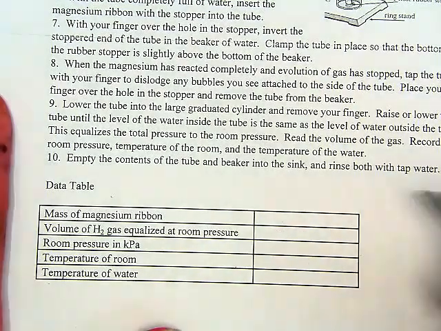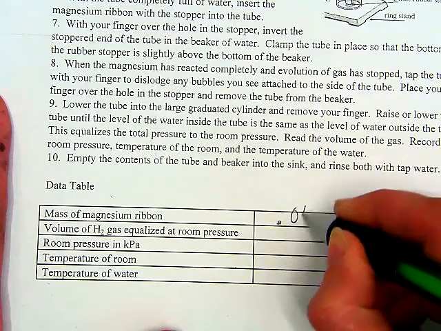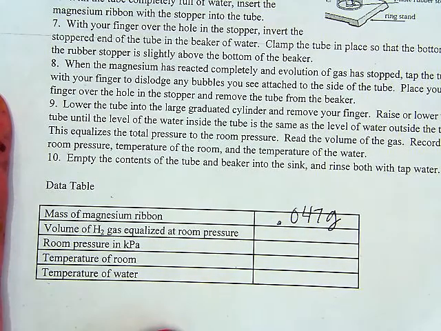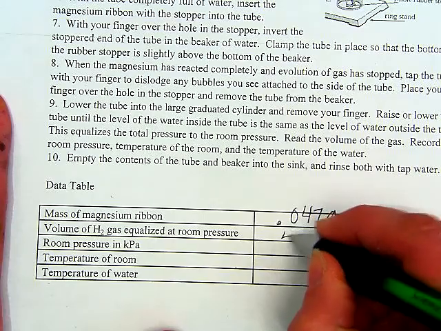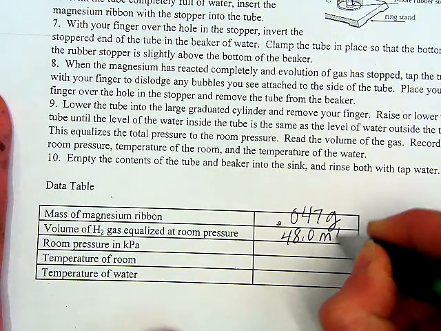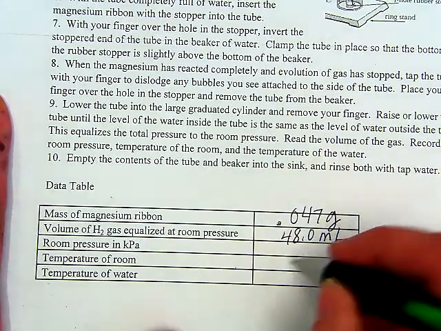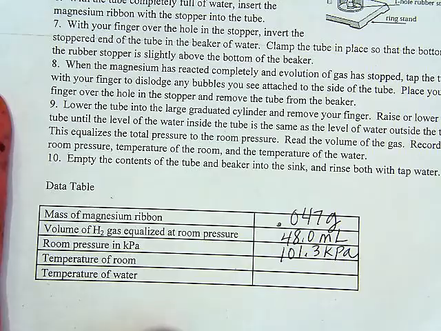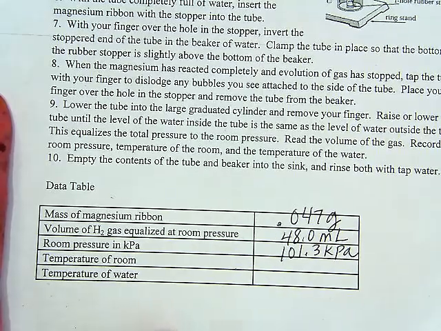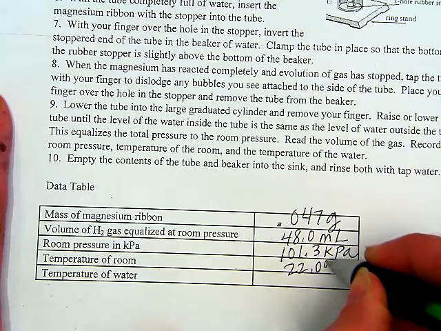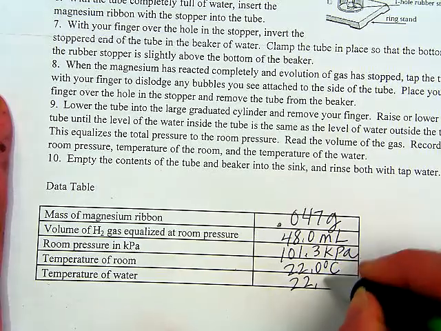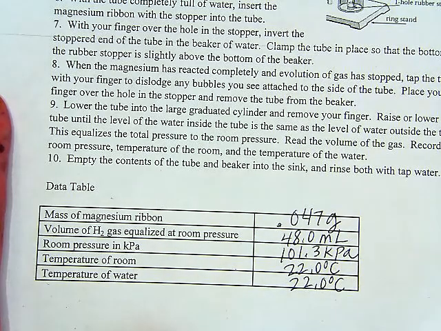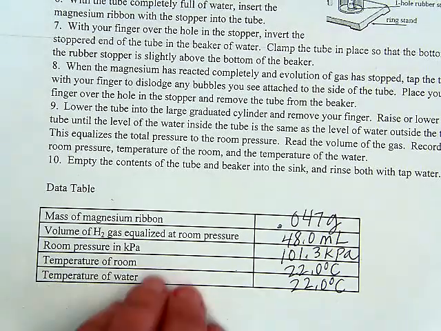All right, so my partner and I collected some data. We measured the mass of the magnesium ribbon. This was my number, 0.047 grams. That's two significant figures. The volume of the gas was equalized at room pressure, and we found that we had 48.0 milliliters. The barometer read 101.3 kPa for that day. The temperature of the room was 22 degrees, and we did this at the end of the day, and the water had already equalized also to 22.0 degrees Celsius.